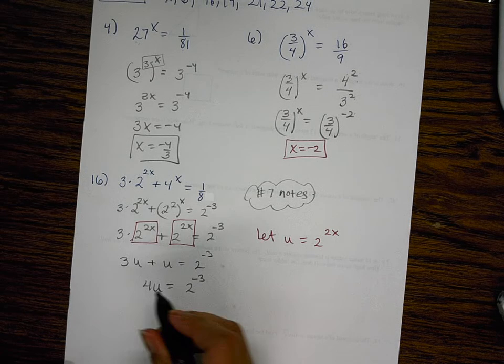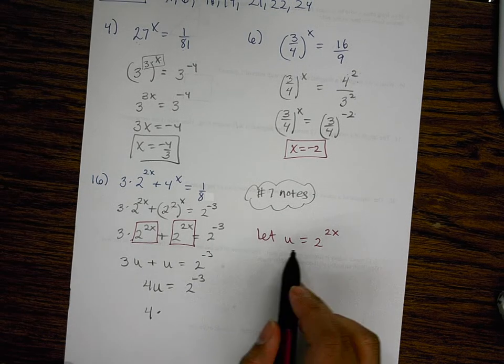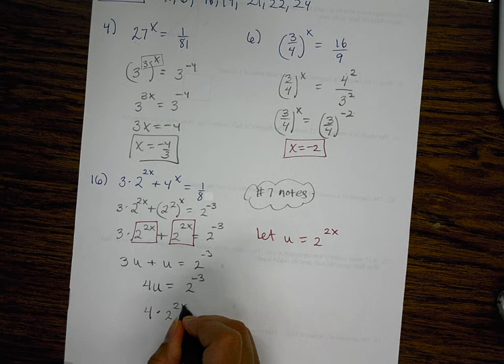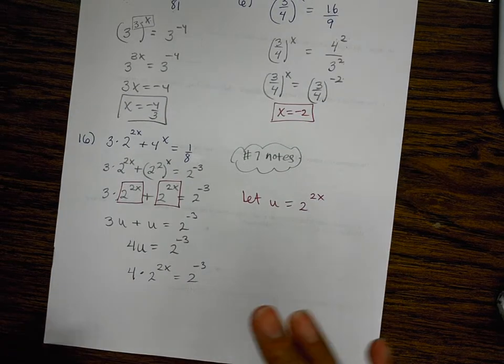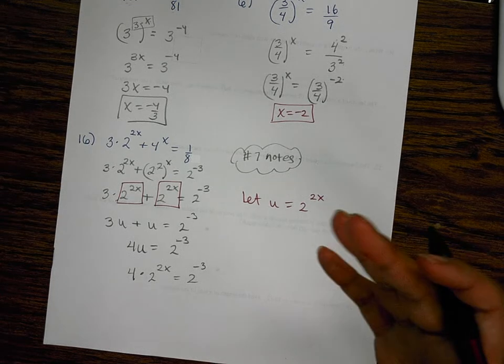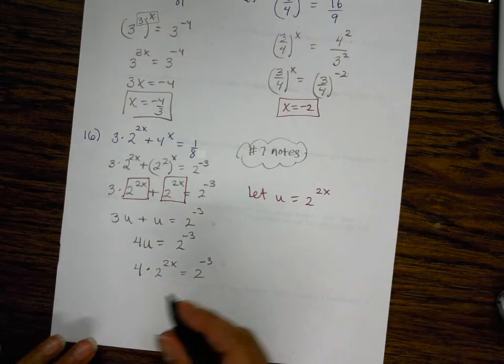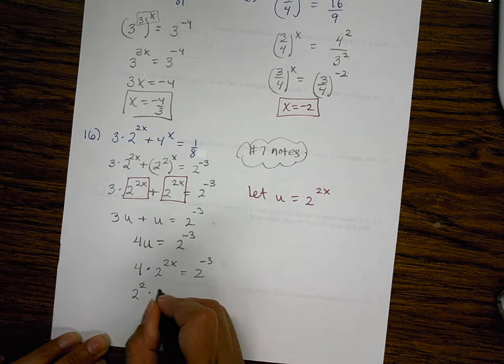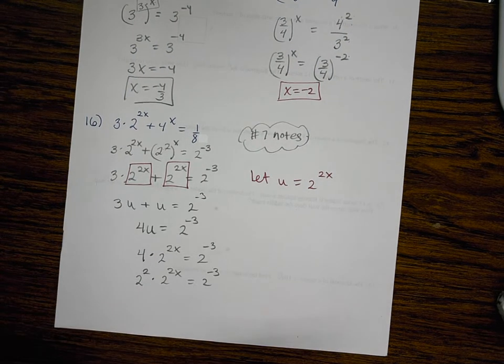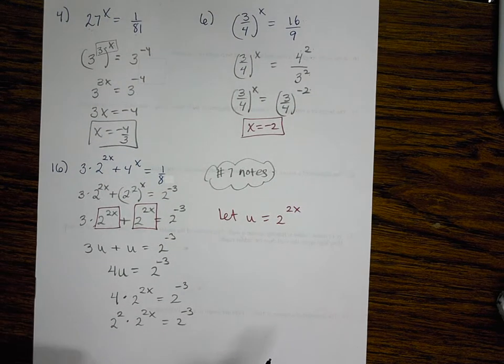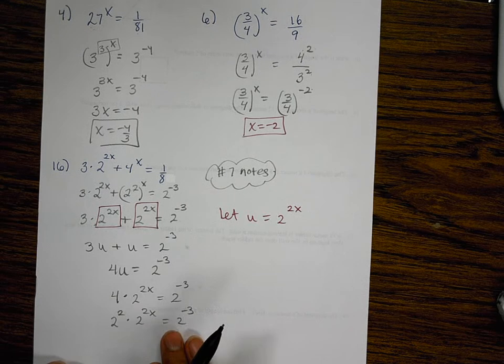I'm going to plug the u back in. 4 times u is 2 raised to the 2x. Now, in order to go any further, I need to get them to the same base, so I'm going to change the 4 to a 2 squared. Now, in order to drop the bases, I need to have it so that it's only one base on each side. A single base here and a single base here.